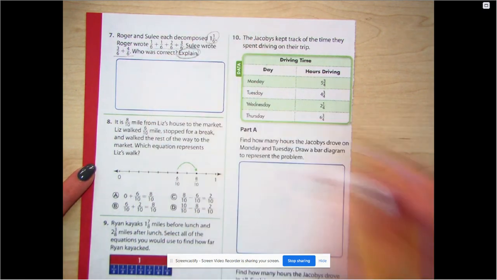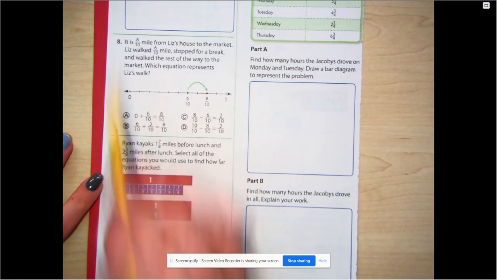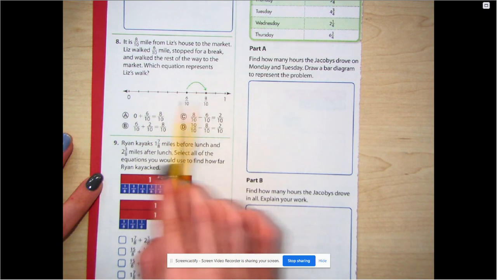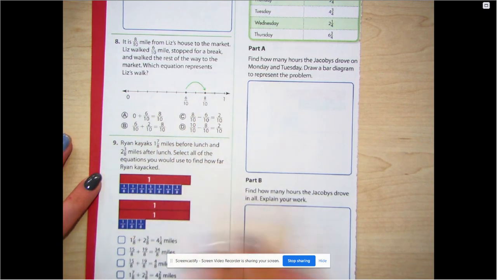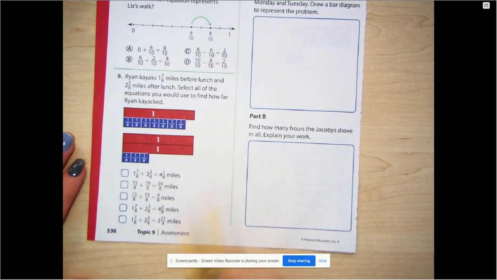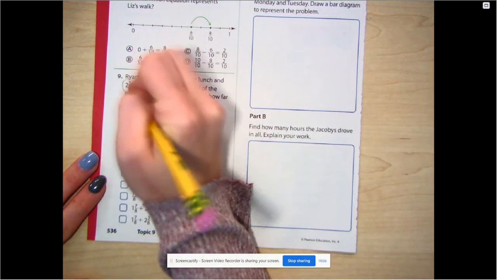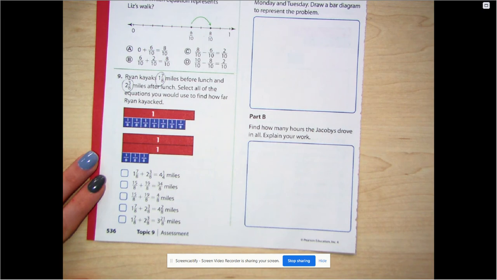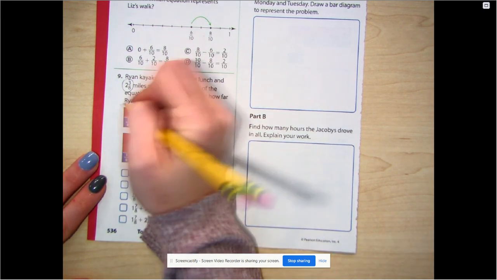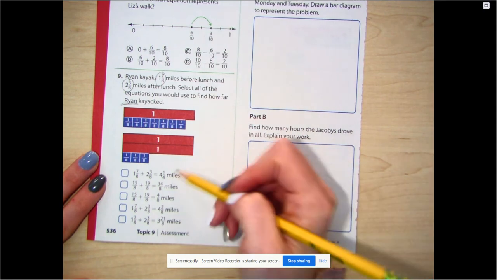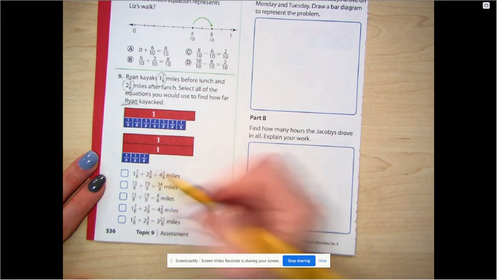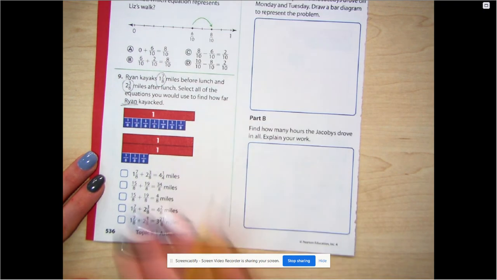Give me some words. For number 8, tell me what is represented here on this graph. You're pretty familiar with that. Down here, Ryan kayaks 1 and 7/8 miles before lunch and 2 and 3/8 miles after lunch. Select all of the equations you would use to find how far Ryan kayaked. So you need to figure out which one of these or more than one of these is correct.